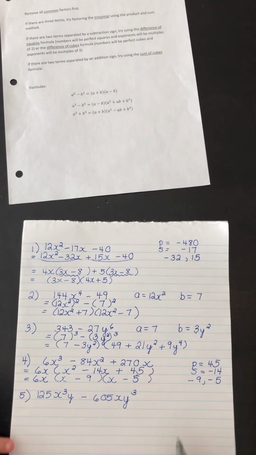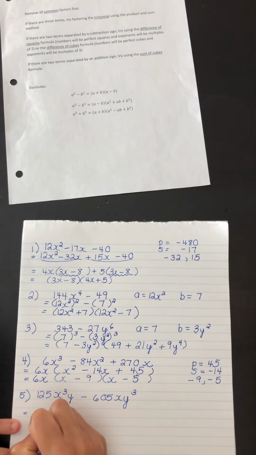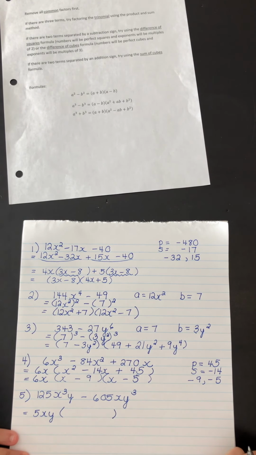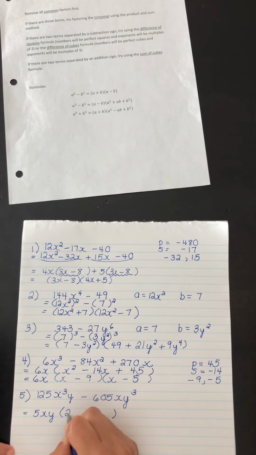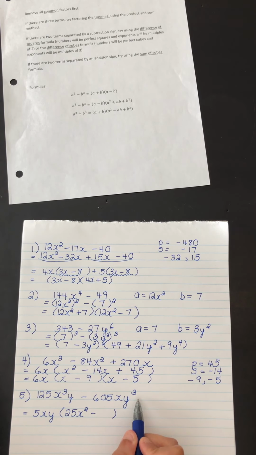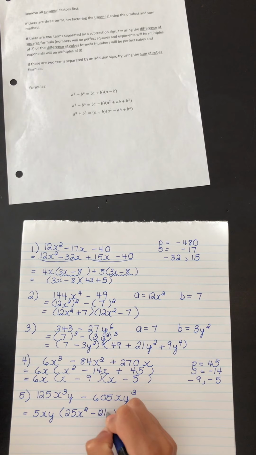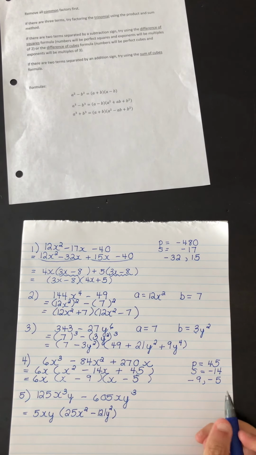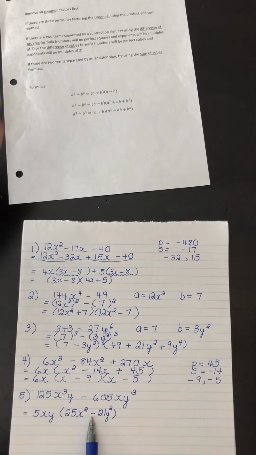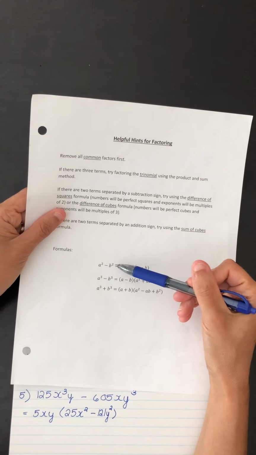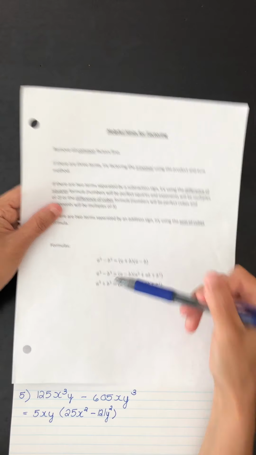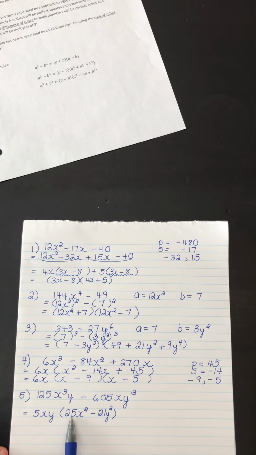Both of these numbers are also divisible by 5. So let's remove 5xy using division. Dividing this term by 5xy gives us 25x squared. Dividing this term by 5xy gives us 121y squared. Two terms, subtraction. Do we have squares or do we have cubes? Probably you recognize that these numbers, 121 and 25, are perfect squares.